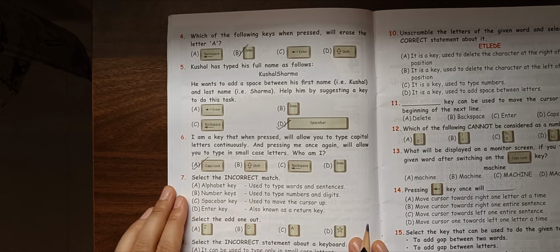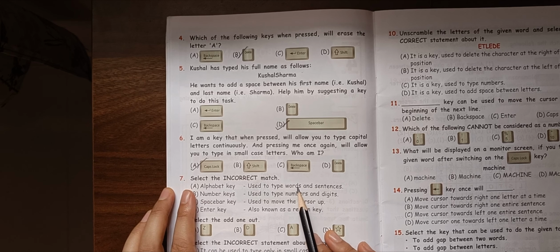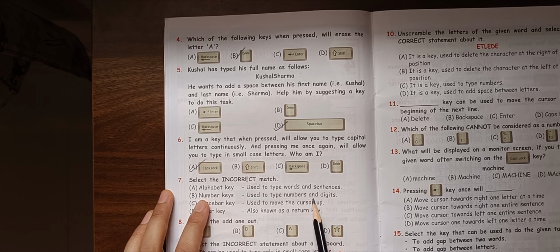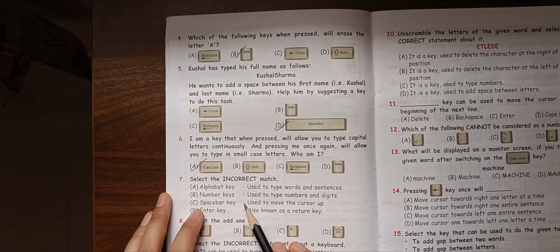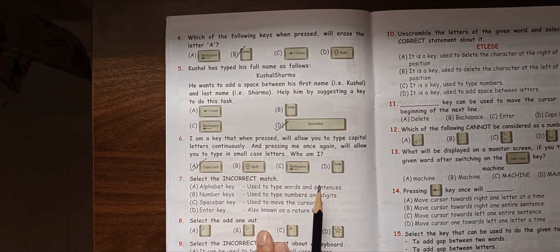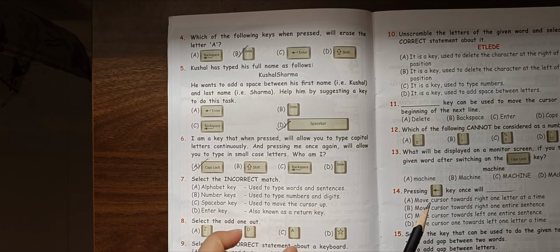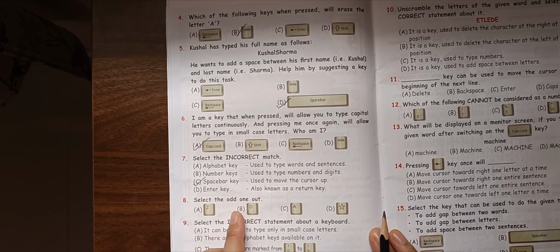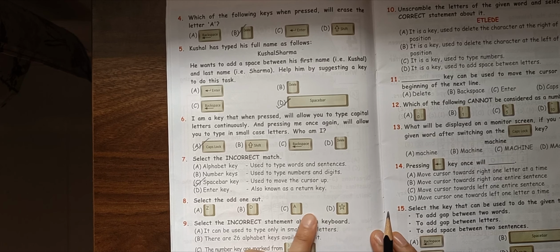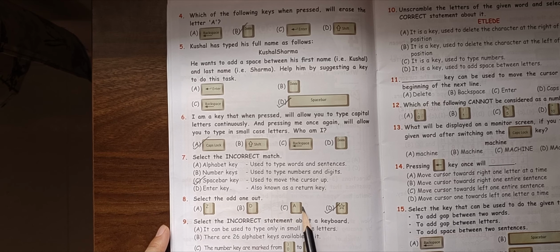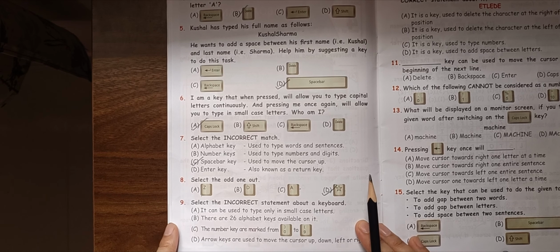Select the incorrect match. Alphabet key used to type words and sentences, yes. Number key used to type numbers and digits, yes. Spacebar key is used to move the cursor up, no. Spacebar key is used to skip the space between the words. So this is the incorrect match. Select the odd one out: Z, D, A and star. So star is the odd one out because they all are alphabet keys. This is a special key.